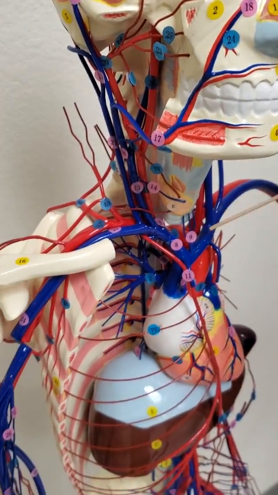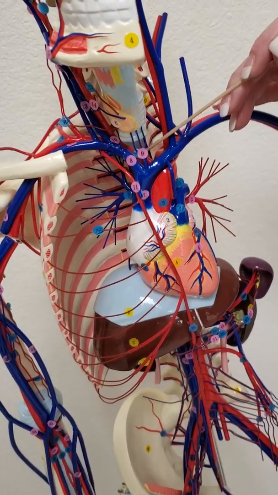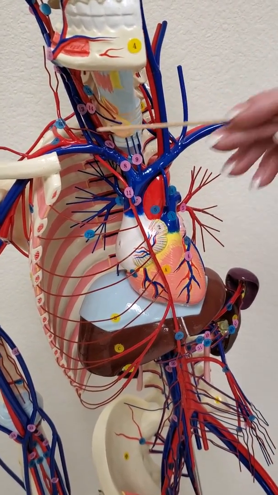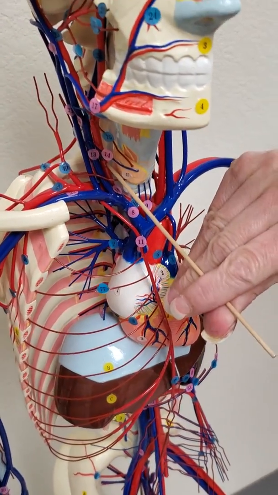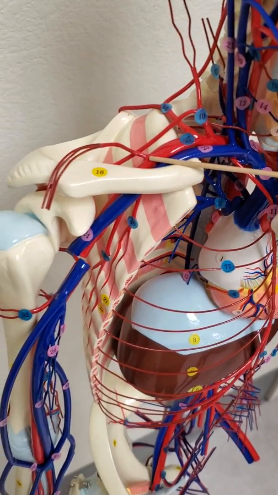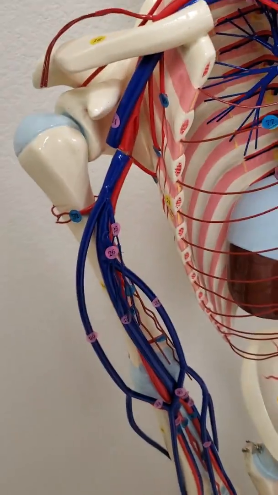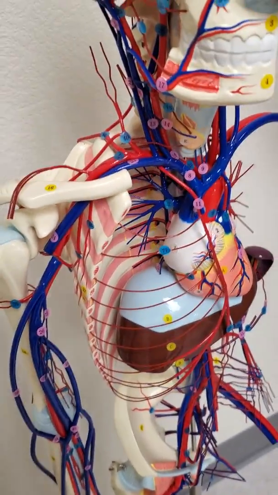And then going back to the brachiocephalic trunk, which is the first exit off of the aortic arch, it branches to the right common carotid artery, and then the other branch is the right subclavian artery, which runs under the clavicle and goes down to the upper appendage. So we'll come back to that.